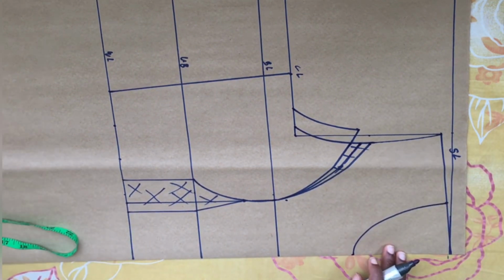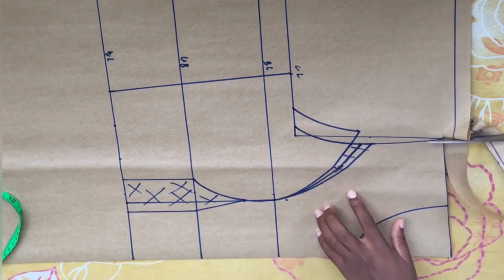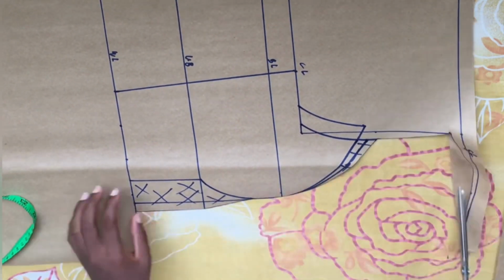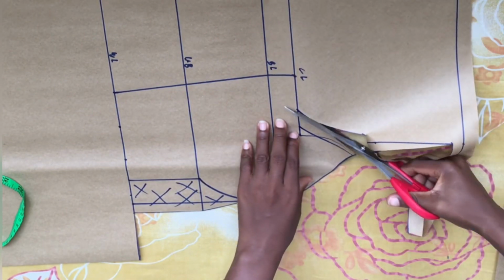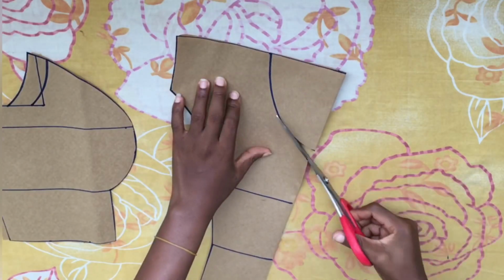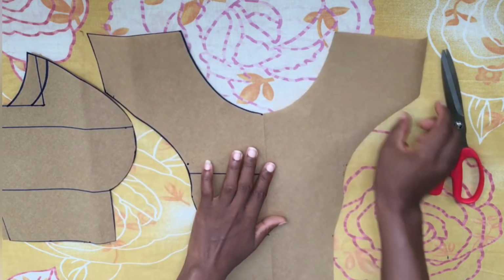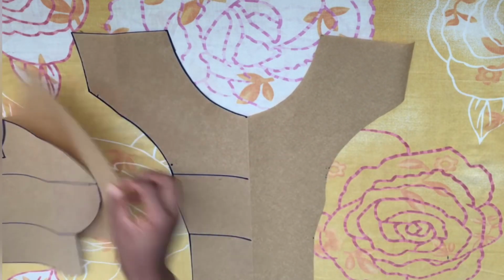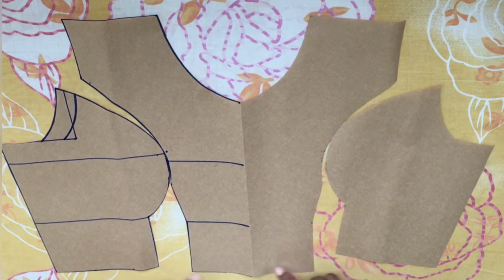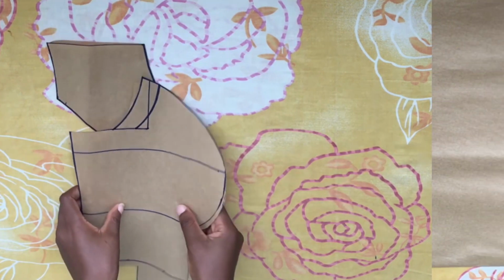So guys, after doing this, basically we've come to the end of drafting the front. The next thing now is just to cut it out. After cutting, guys, this is what we have. We have the center front and we have the side front. You see, this is how it is looking. Now we're just going to place this aside and cut the back.